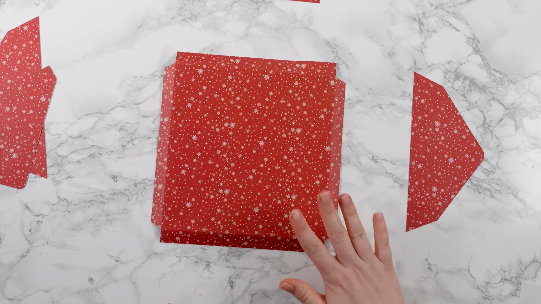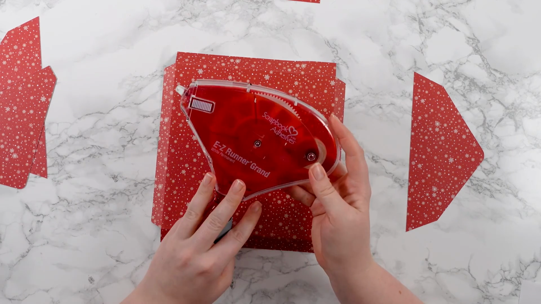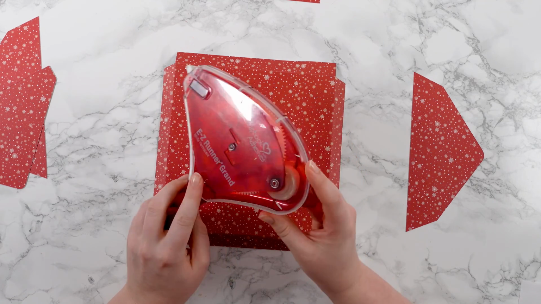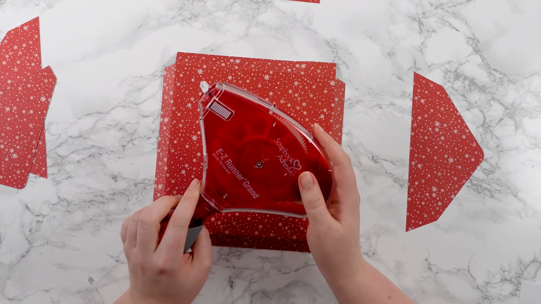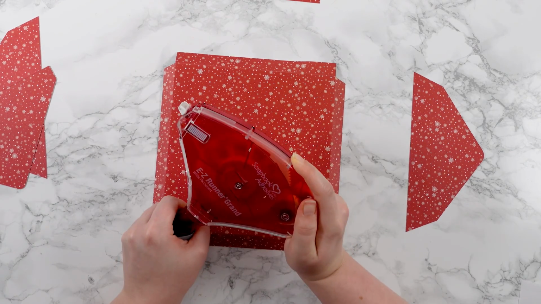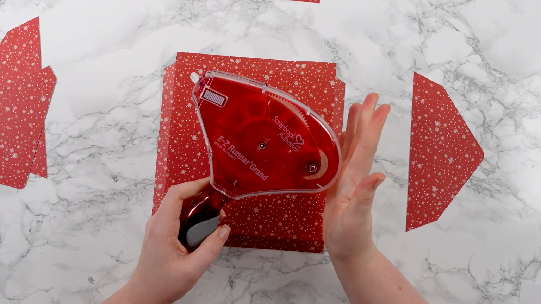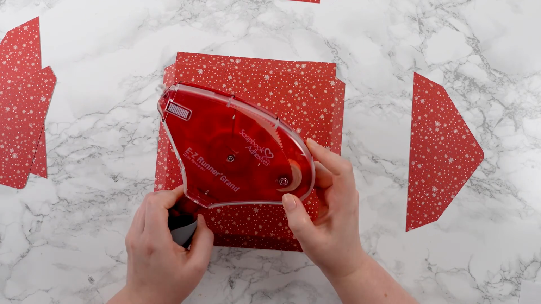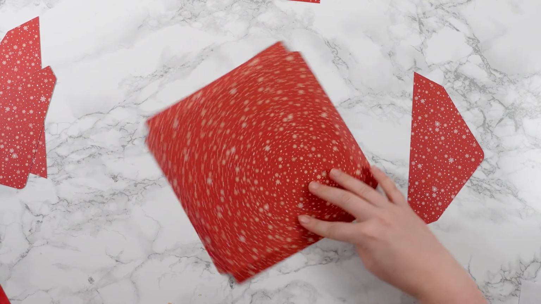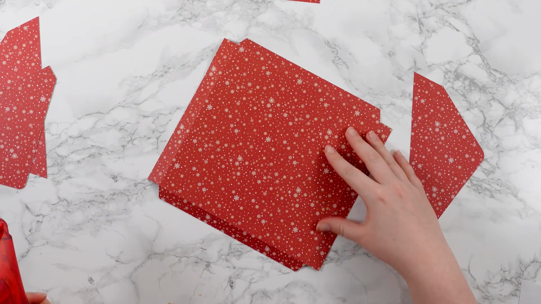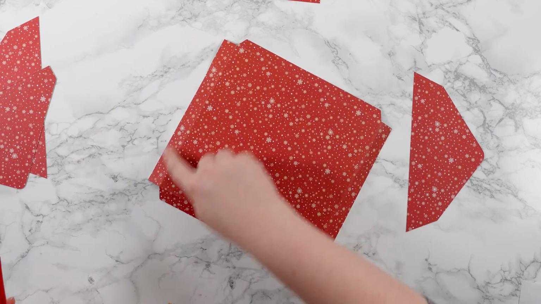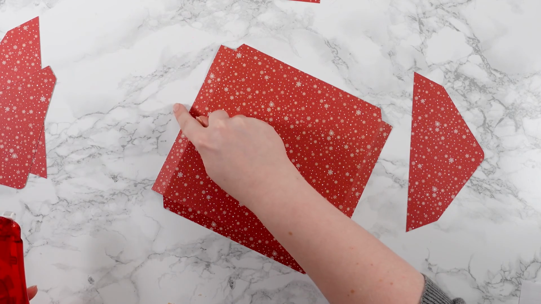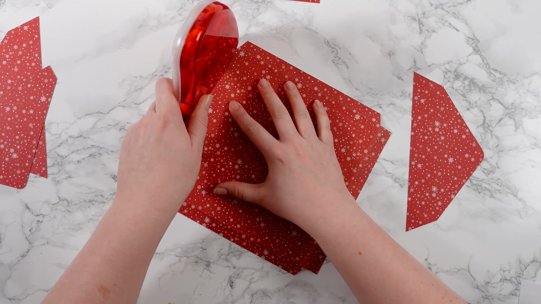And then take either some glue or double-sided tape. I find double-sided tape the easiest for envelopes. This is an Easy Runner Grand and it's a dispenser for double-sided tape. It's one of my favourite crafting tools. It never lets me down. And what's great about it is you can buy refills, so you don't need to buy the whole thing every time you run out of tape. I'm going to go down every single side on my envelope, all of these tabs, and make sure you don't put any adhesive the other side of the score line, just on the little tab bits.